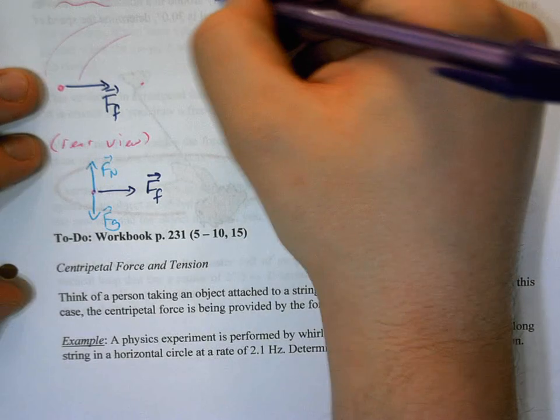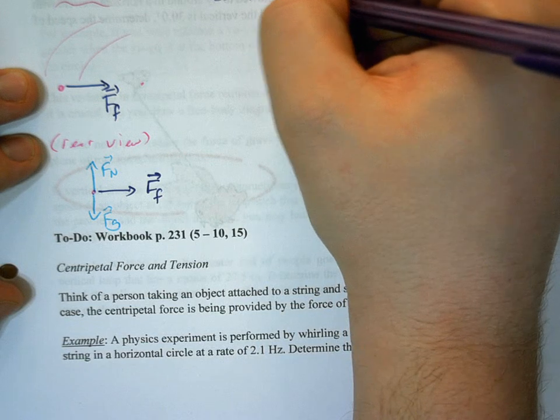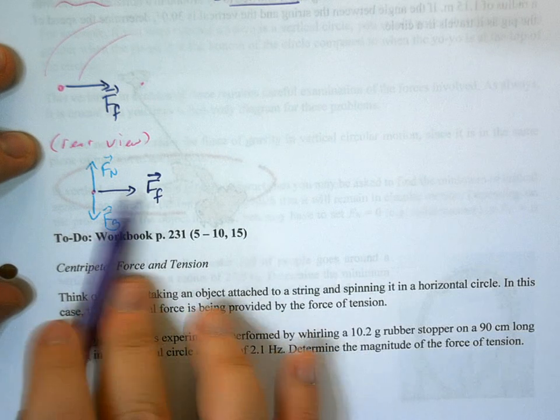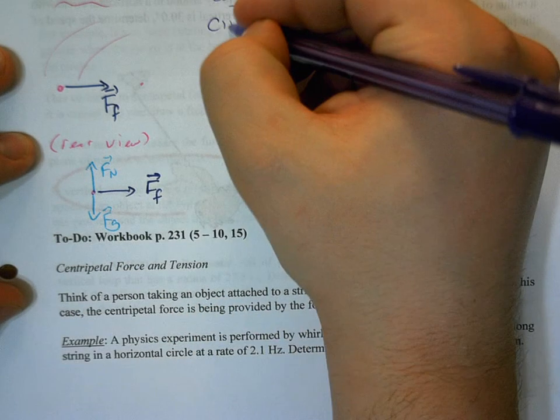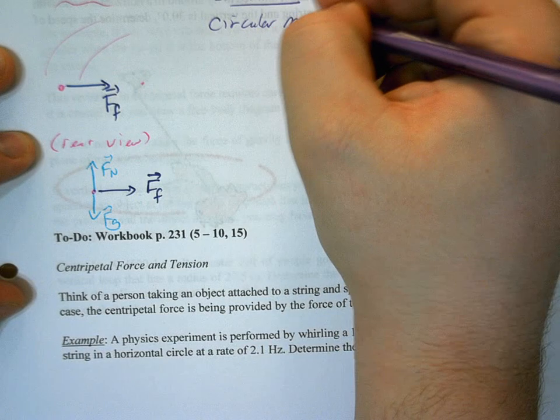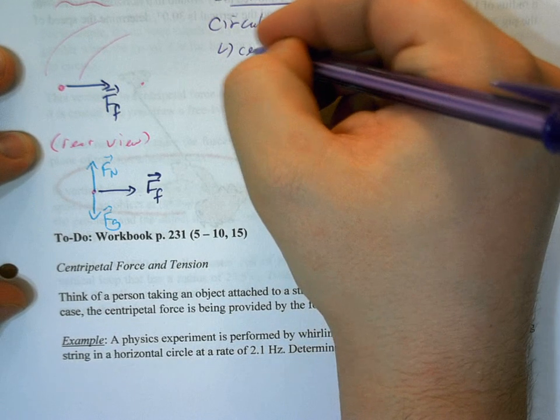So let's look at the x direction. In this x plane, this is where the circular motion is happening. So this is where we want to look at centripetal force.